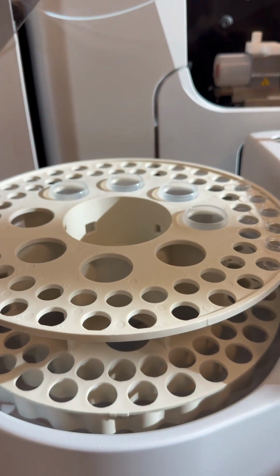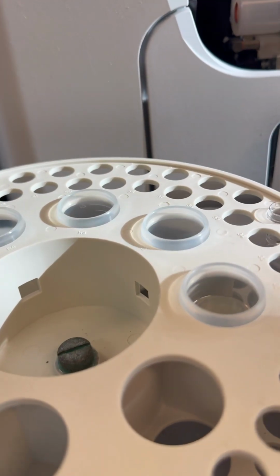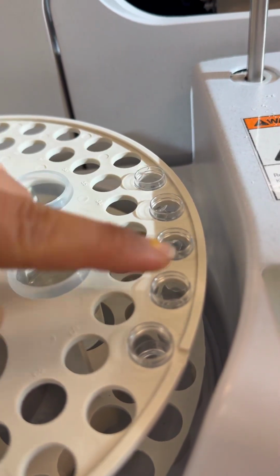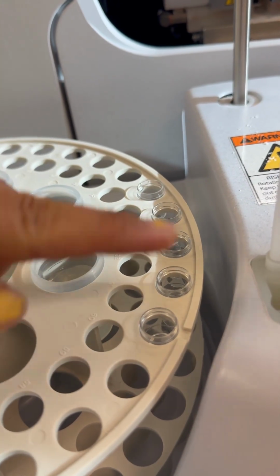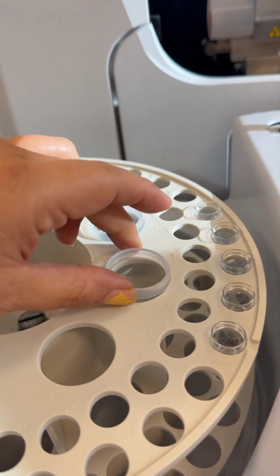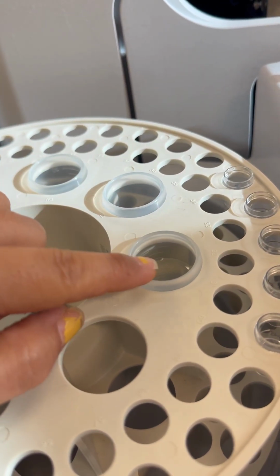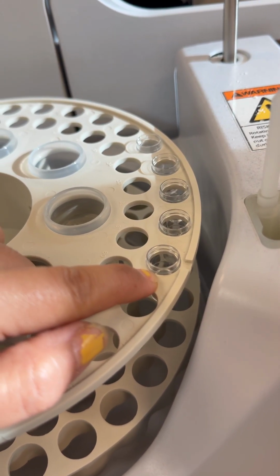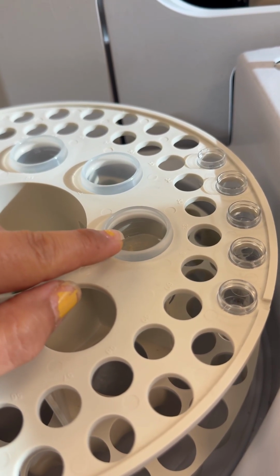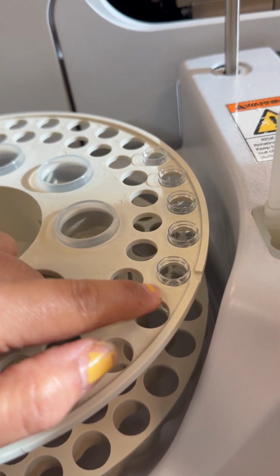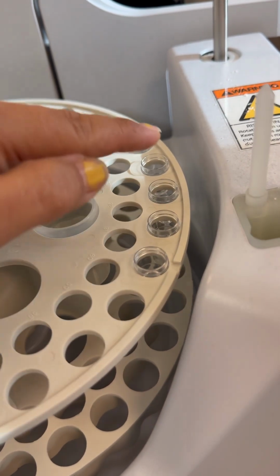Here we have the auto sampler, and you can see that this is starting at number 1. When you come, each person has 5 samples. So you're gonna put your samples. Number 1 would be the blank one. Basically this is R1 and R2. You can also put R1 in position 1 instead of the blank, but it doesn't matter.